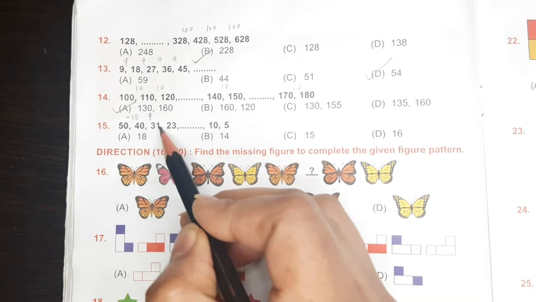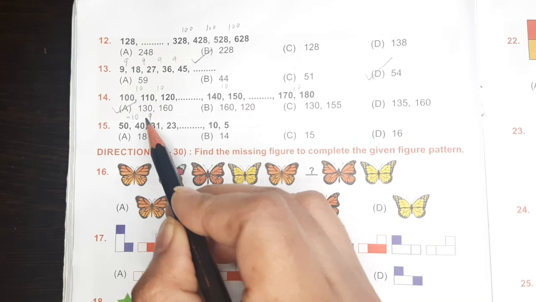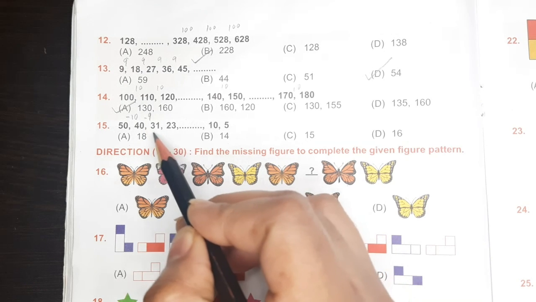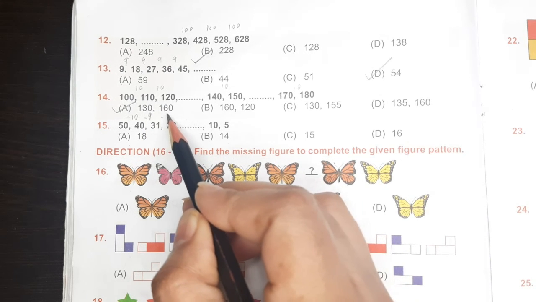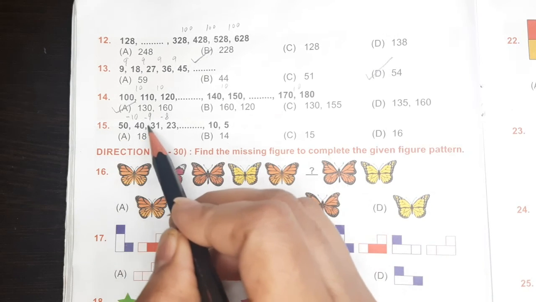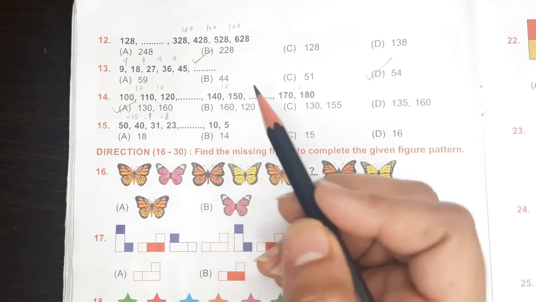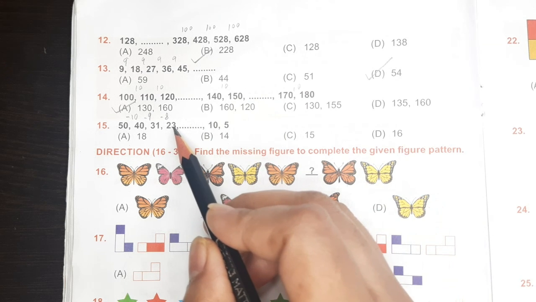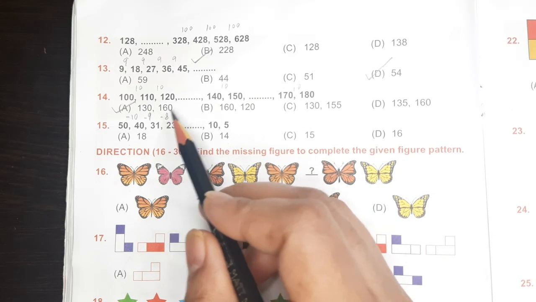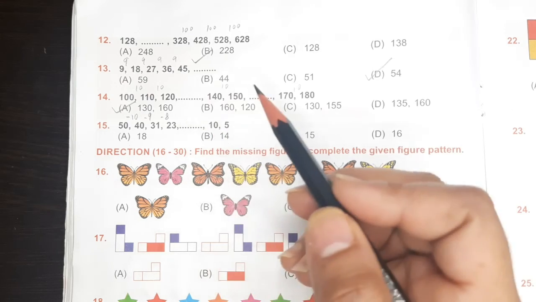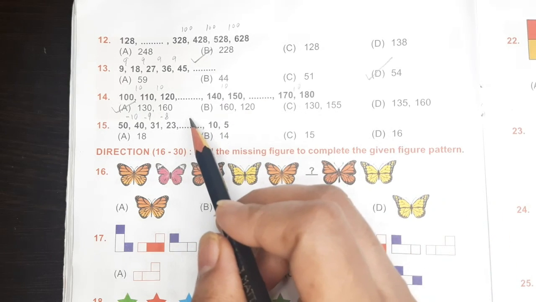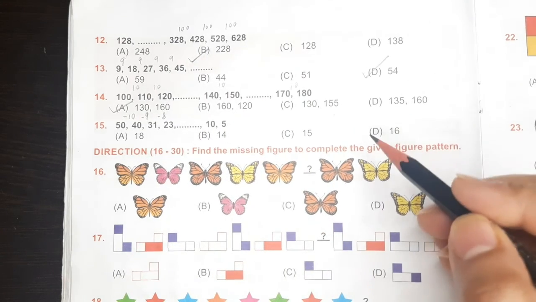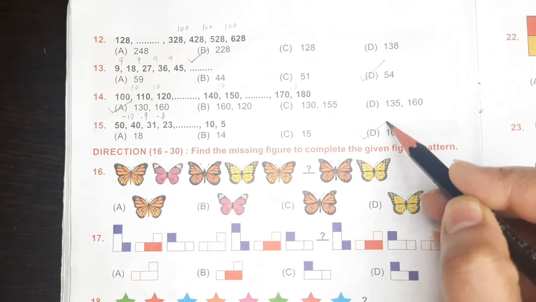The difference between them, 40 minus 31, is 9. Here the difference is 8. So the difference is reducing by one number. So this should be 23 minus, instead of 8 it should be minus 7. So 23 minus 7 is 16, which is option D. Alright.